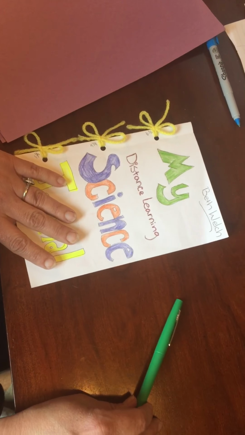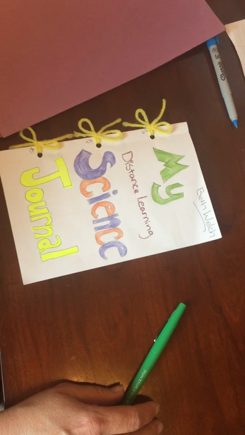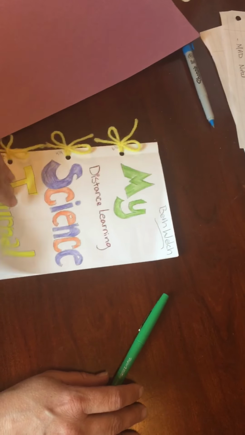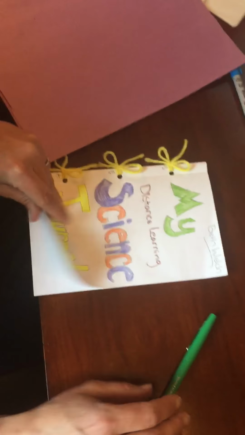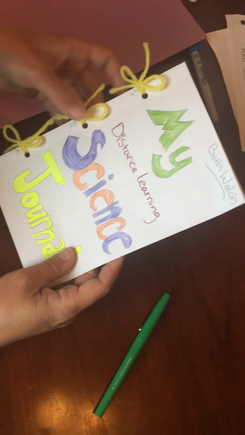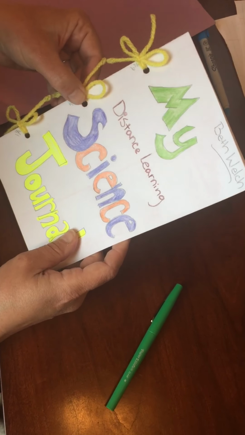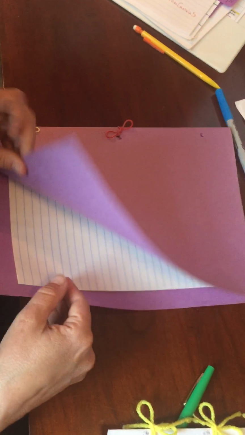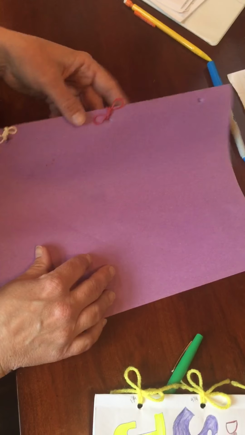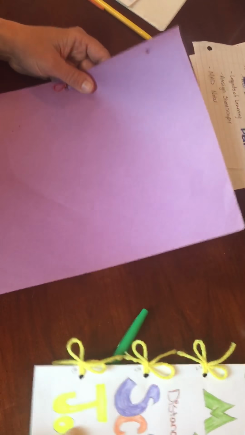Hello everyone. I wondered if you've had a chance to create a distance learning science journal yet. I think it's a great idea. I know some of the kids in my class made one. You can do anything from folding some printer paper in half and putting some holes in it. I used yarn to tie it together, or a lot of us have been taking notes on a bunch of random pieces of paper. You can just tie them together. Or you probably have some old folders or binders around, but I like keeping all of my science stuff in one place.